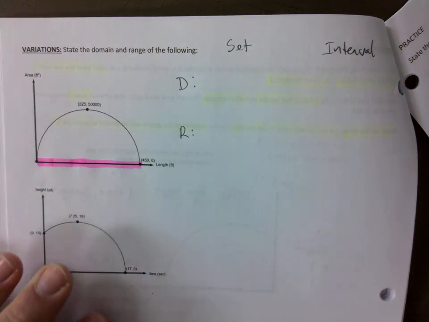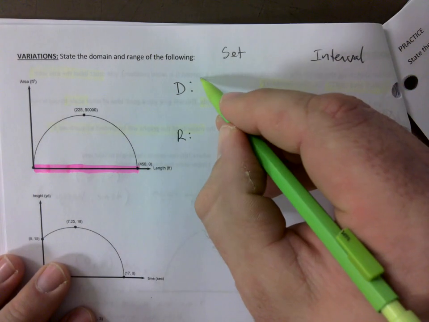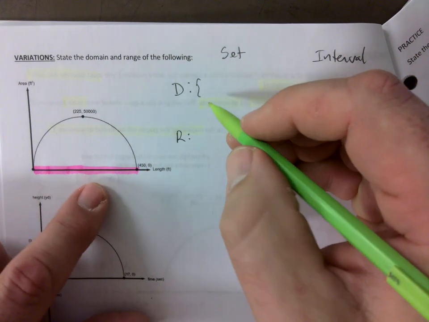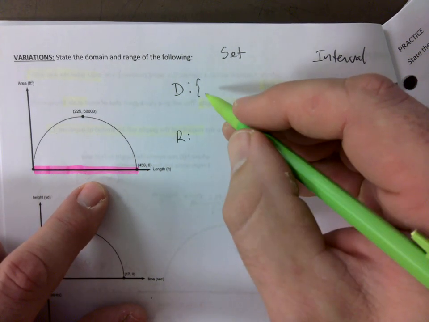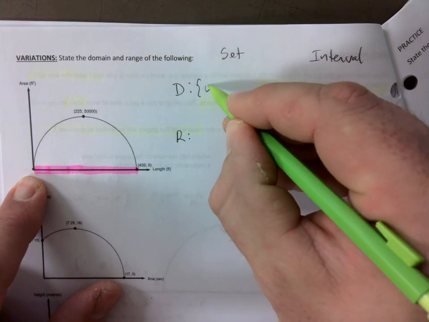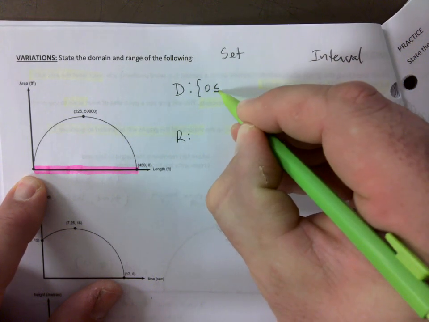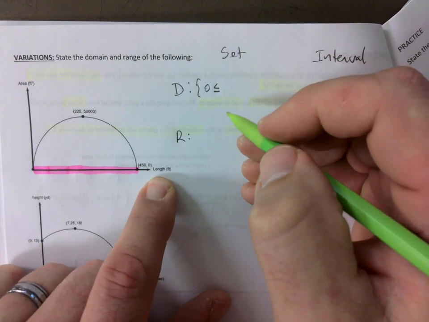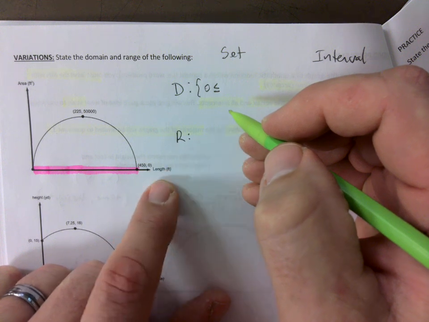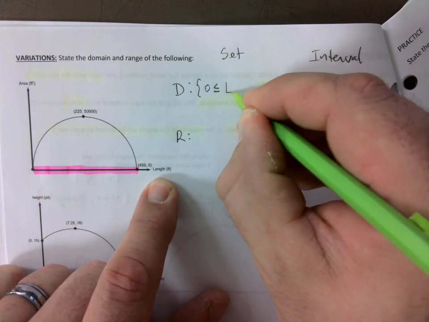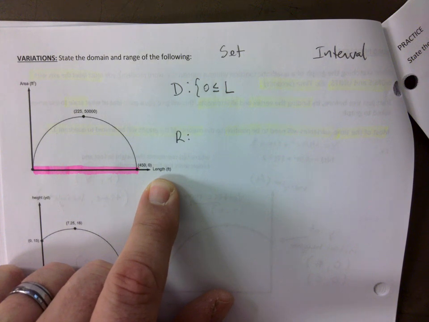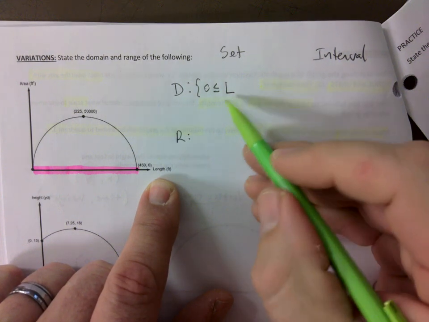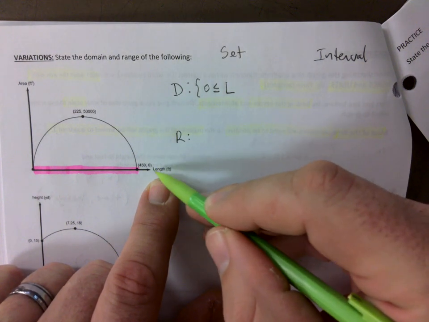Okay, so for set notation, we use the squiggly brackets. So we're going to go from 0, and notice that it's length along the x-axis. So most likely, the letter used in this scenario would have been L. Like if I had given you an equation, it would have probably been L because it's length here.